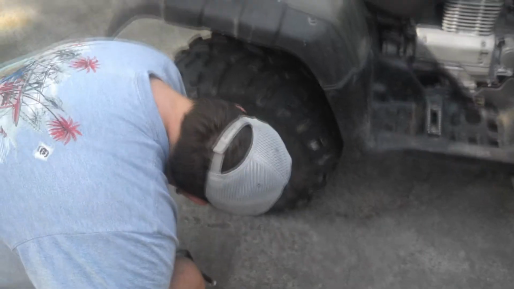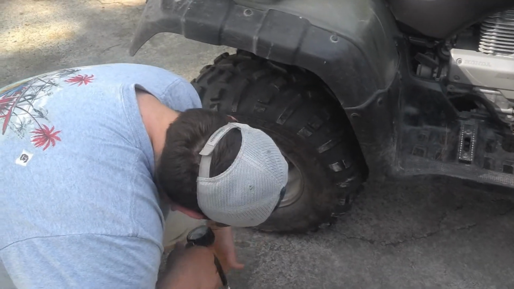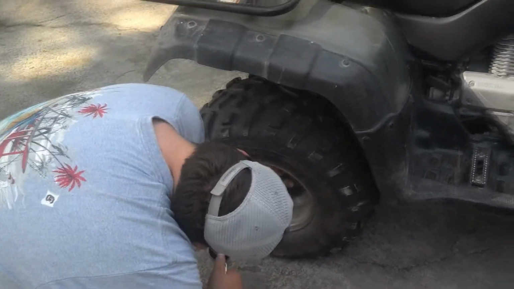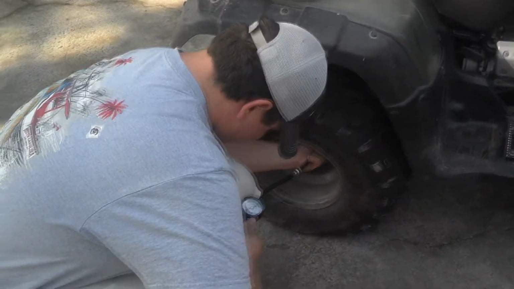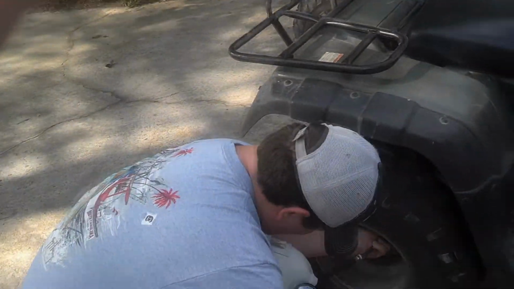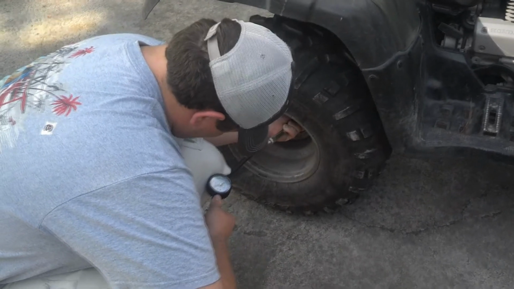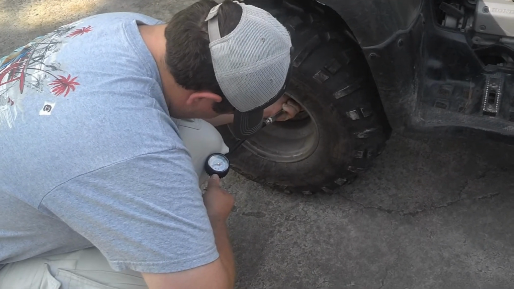Gotta air up this tire right here now. If you put a hole in it for me. You wanted it. Trust me. You don't want to lose too bad to me. 7 psi. Keep going.